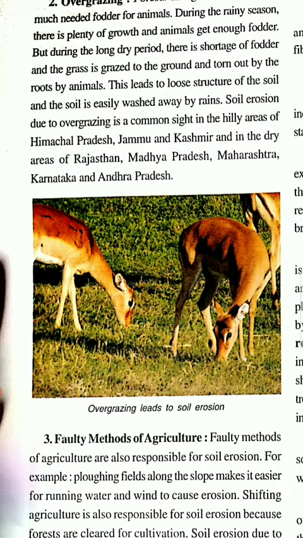During the rainy season, there is enough grass for the animals to eat, but during the long dry season, there is a shortage of fodder and the grass is grazed to the ground and torn out by the roots by animals. So when there is a dry season, animals consume a lot of grass right down to the ground, and this leads to loss of the structure of the soil, because they eat the grass with the roots. So the soil gets easily washed away by the rain. Soil erosion due to overgrazing is a common sight in the hilly areas of Himachal Pradesh.